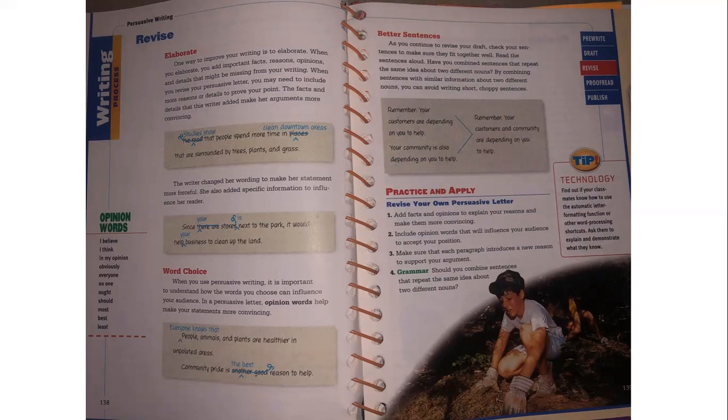All right, so here, look at the change that the writer made. "I've read that people spend more time in places that are surrounded by trees, plants, and grass." So instead of just saying "I've read," we can change that to "studies show." All right, studies show that people spend more time in clean downtown areas, so add specific information in order to influence your reader.